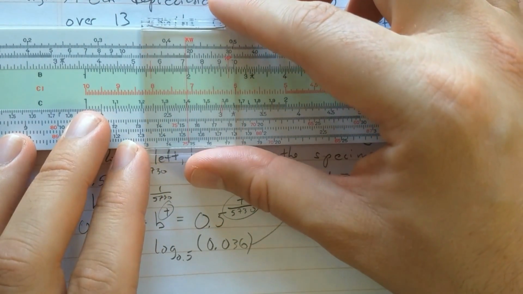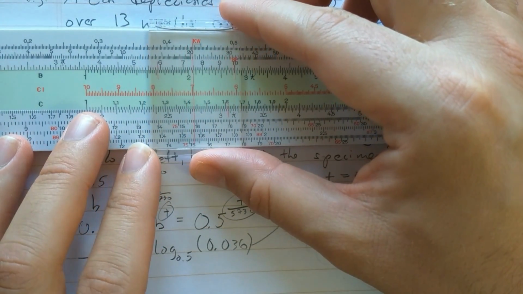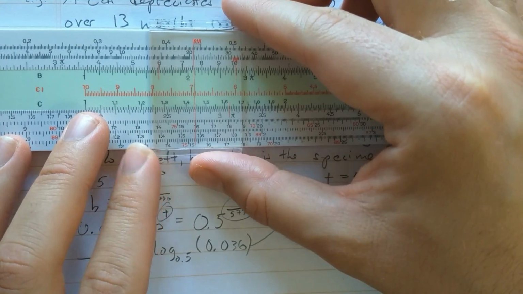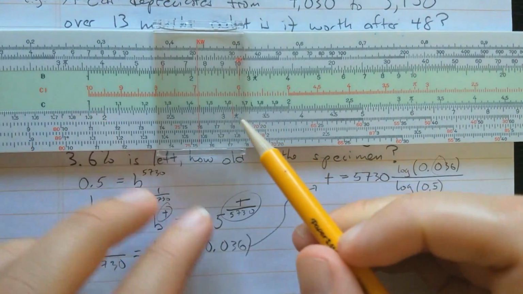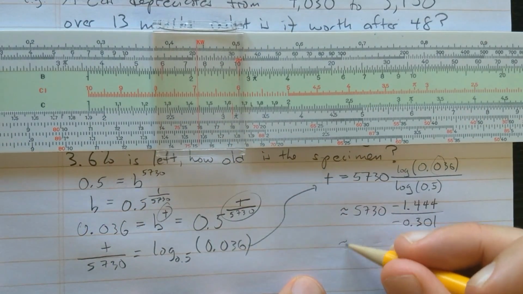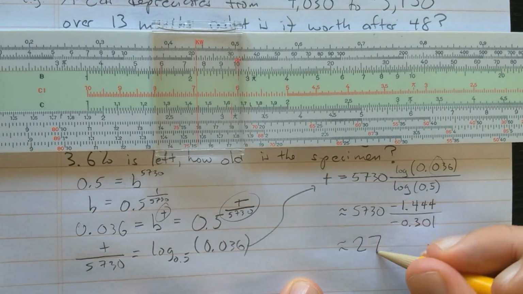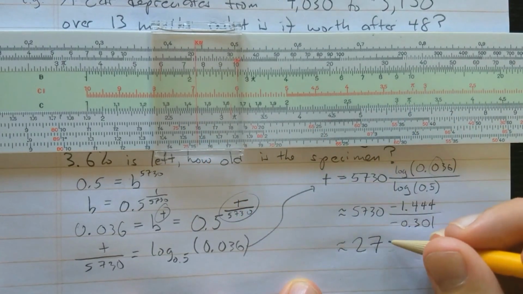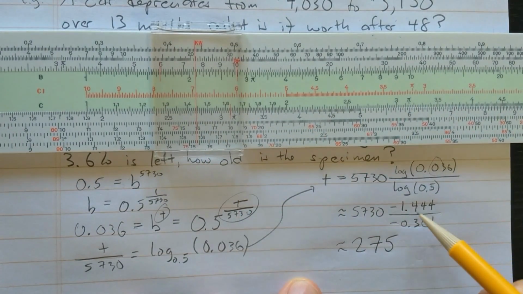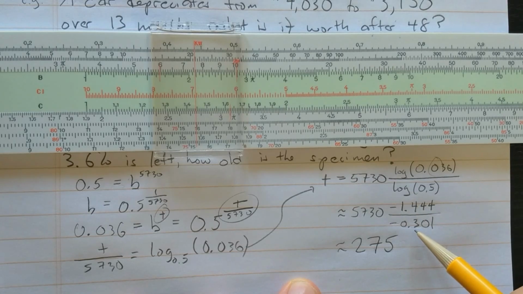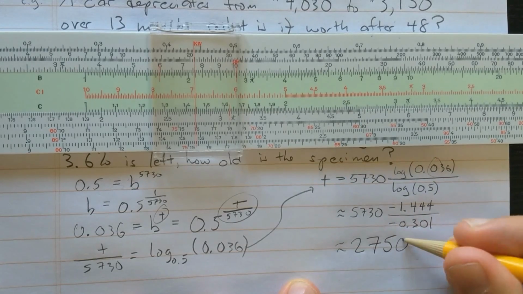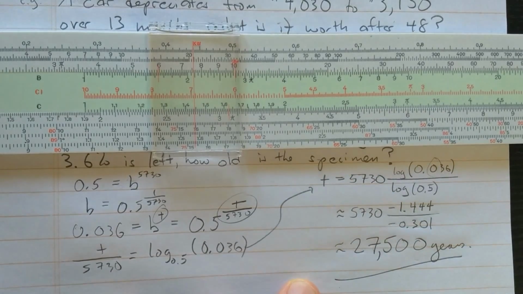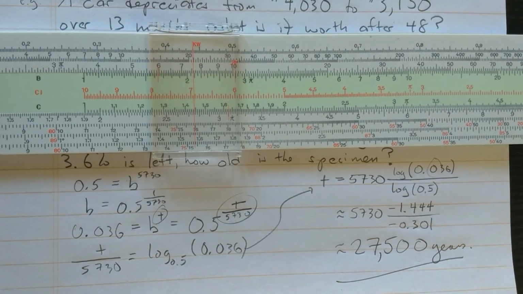Again on C there's 1, 4, 4, and about in the middle there, 4. And final result is on the D scale. It's about 2, 7, 2, 7, and looks like 5. And let's see, this is about 4, so 27500 years.